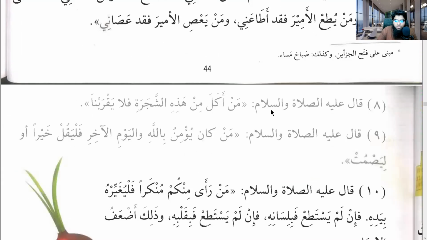قال عليه الصلاة والسلام, a few more sentences. Man akala min hadhihi shajarati fala yaqrabna. Whoever eats from this tree, he should not come near us. Yaqrabna, so fala yaqrabna. This is talabi. Fala. Which tree is this? Garlic, I think. Garlic and onion. Whoever eats them should not come to the jama'ah if he has a smell from his mouth. Garlic and raw onion in the masajid.